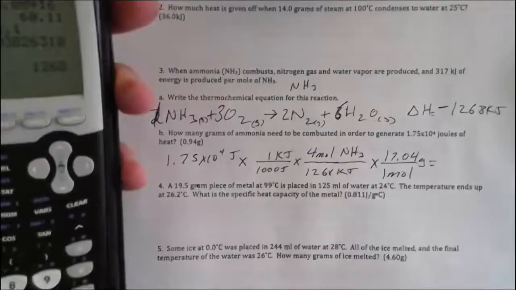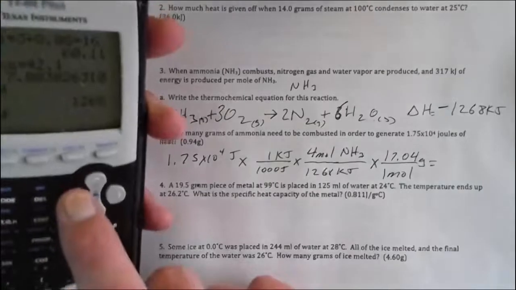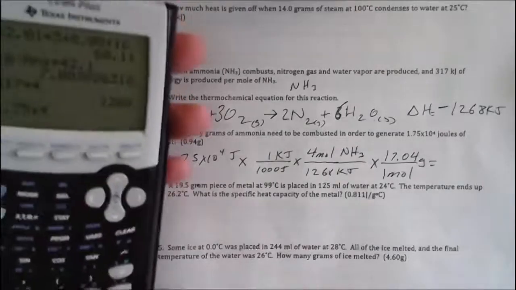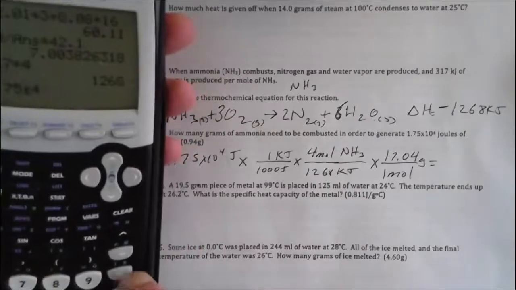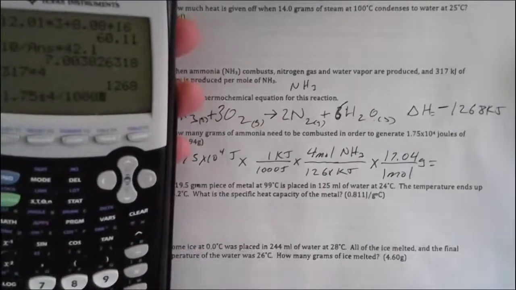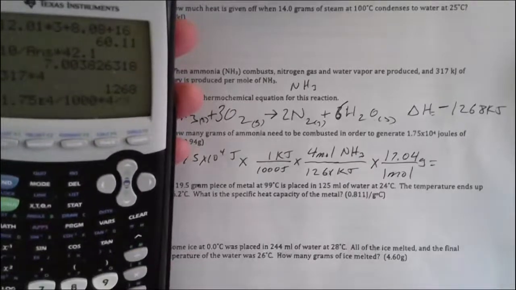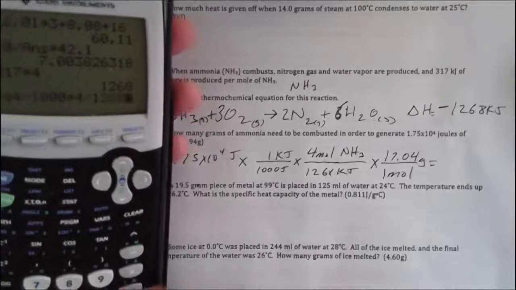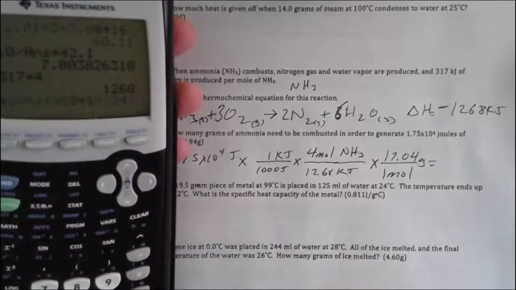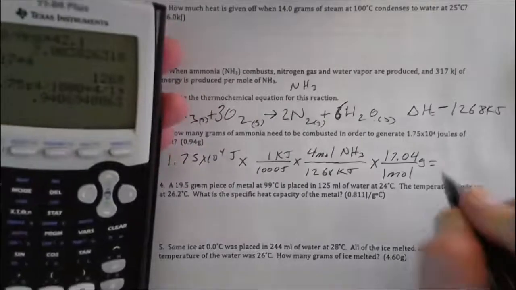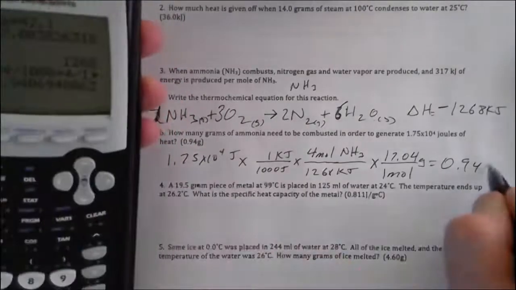So 1.7 times 10 to the 4th. Actually, it's 1.75, huh? 1.75 times 10 to the 4th. Divided by 1,000. Times 4. Divided by 1,268. Times 17.04. We get 0.941 grams.